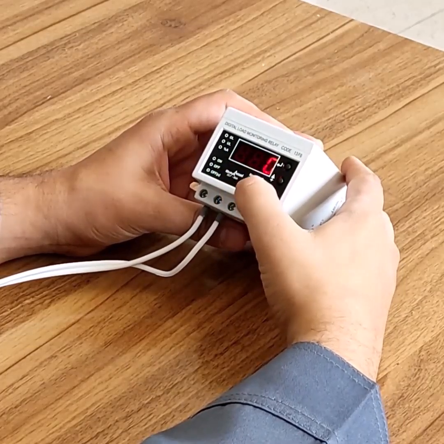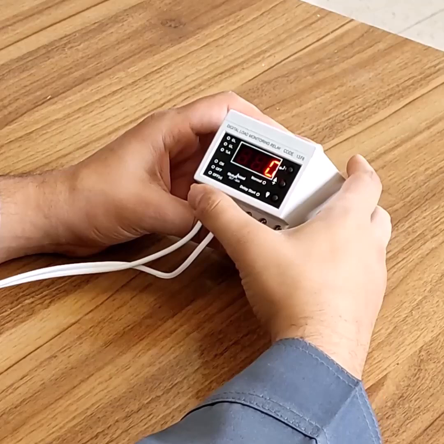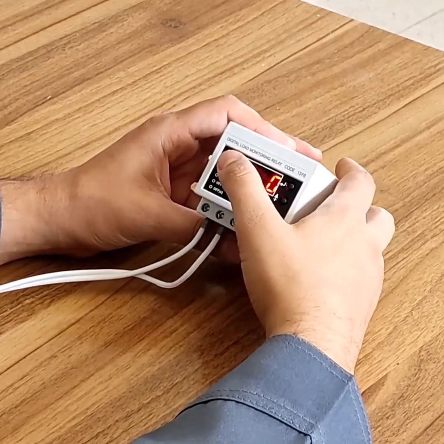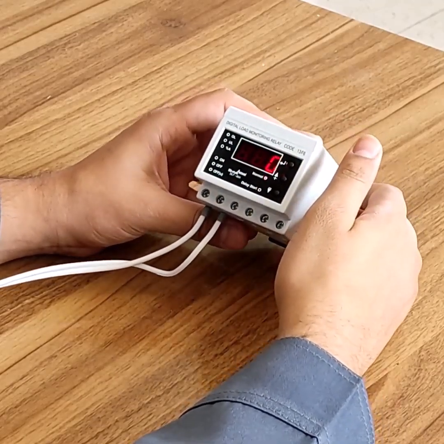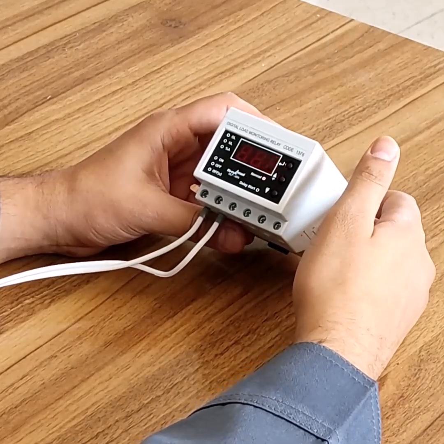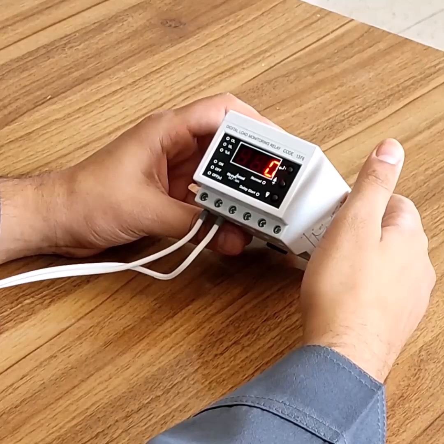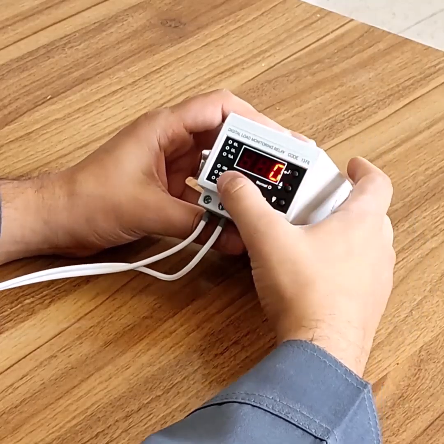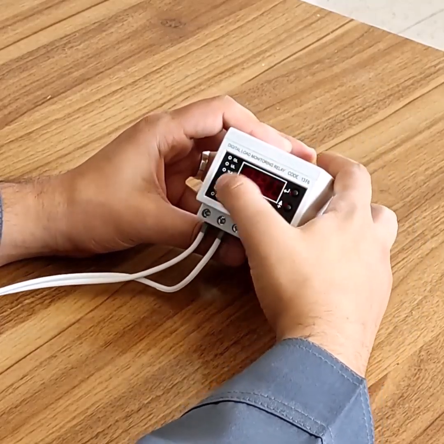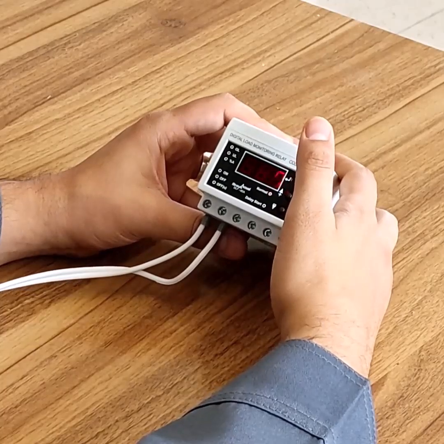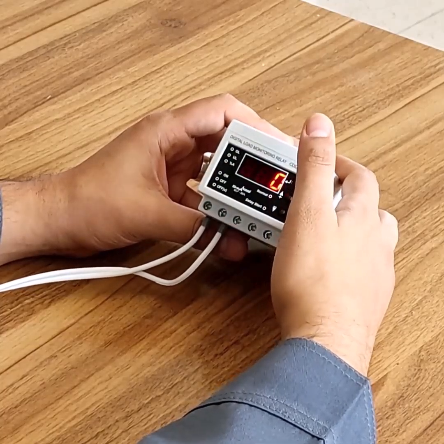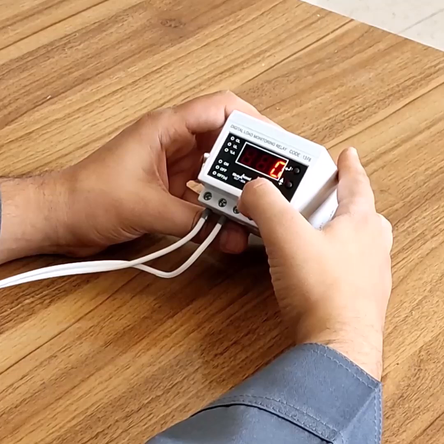If you set this value low and don't enter the delay value, the device will give an error at first, because when the motor is started, it draws up to 5 times the rated current. This causes an error at the beginning of the work.